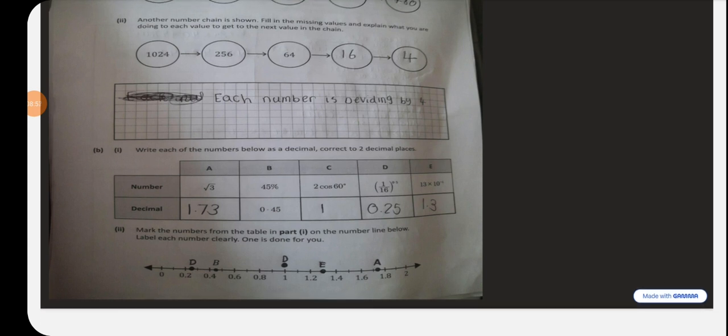And then write each of the numbers below as a decimal, correct to 2 decimal places. So 1.73, 0.45, 1, 0.25, and 1.3. And then mark the numbers from the table in part I on the number line below. So D is beside 0.02, B is beside 0.4, C is on 1, E is beside 1.2 and 1.4, and then A is more beside 1.8.